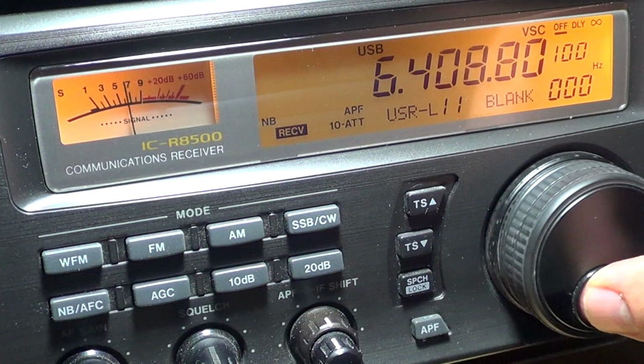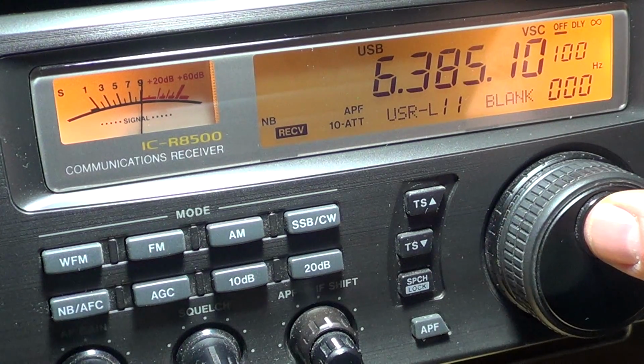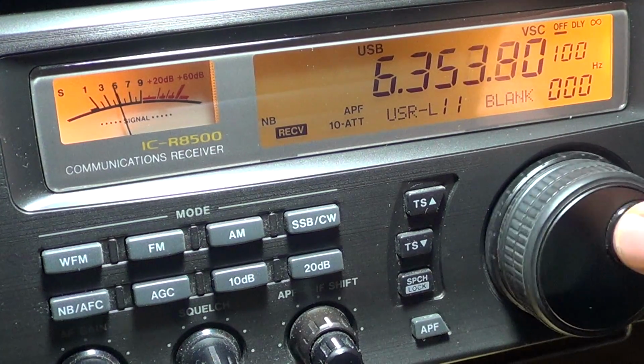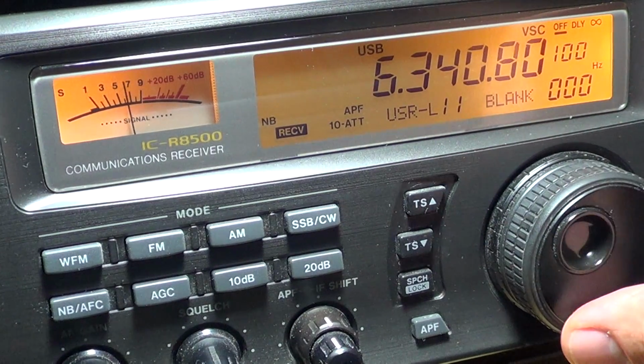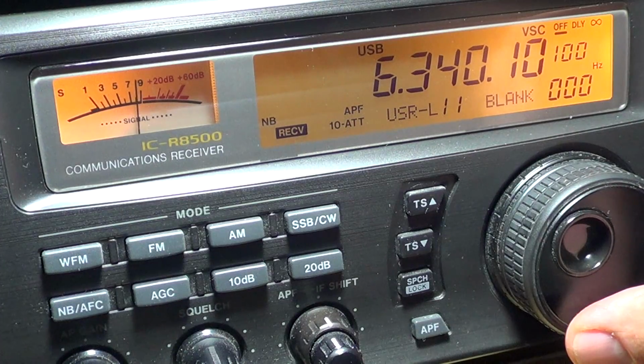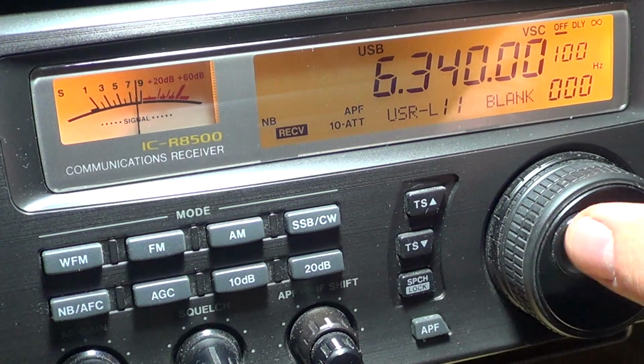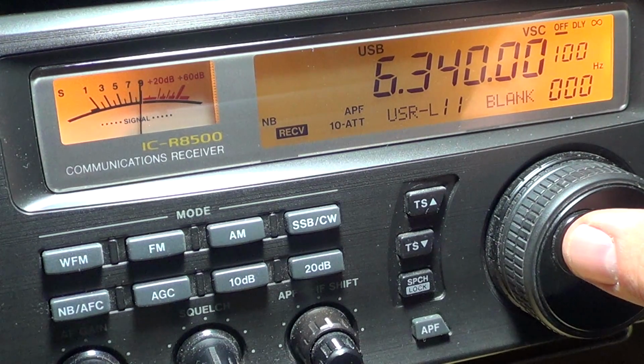Lots of digital signals. This is a fax, an HF fax.